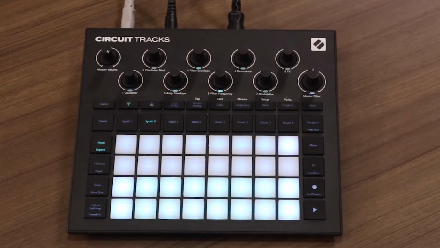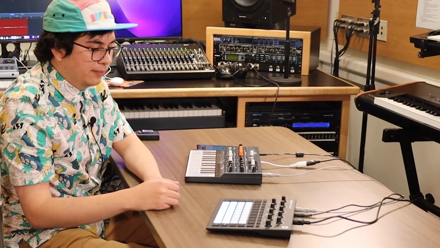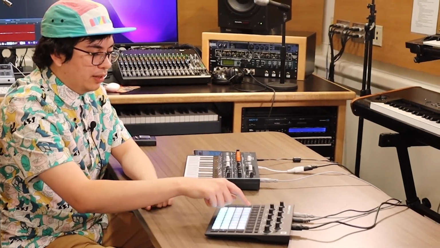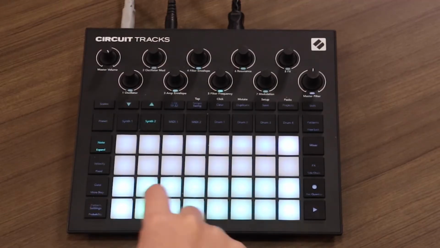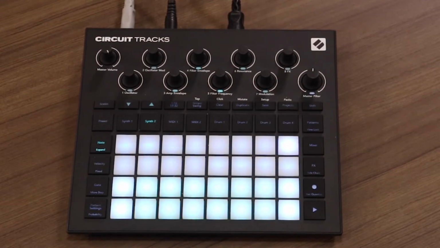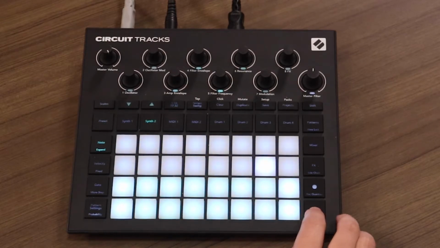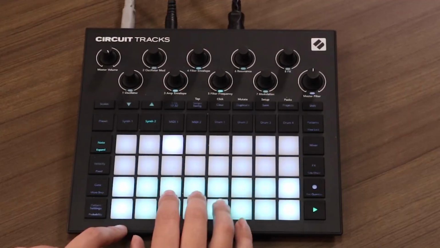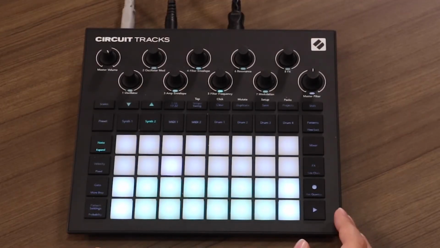All right, and so now let's sequence something with this synth track now. And before, on Synth 1, we put the notes to each step, but we can also record the notes in live. Something like that sounds good. So now I'm going to hit record and then play, and any notes that I play will be recorded to the sequence.